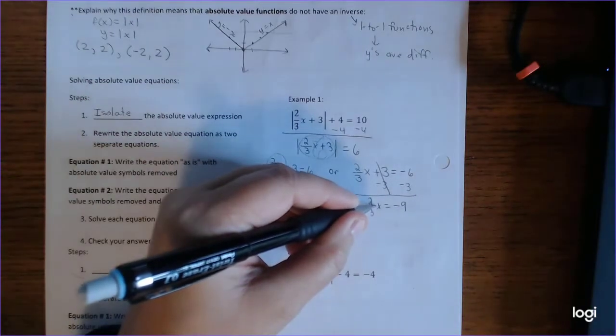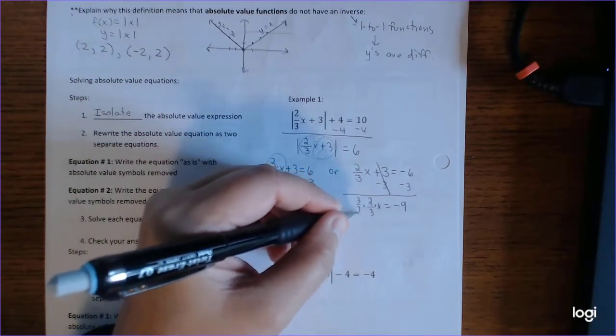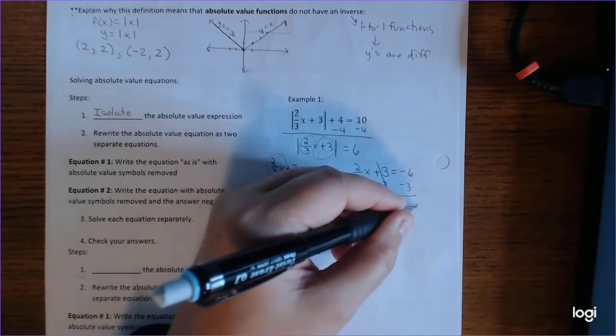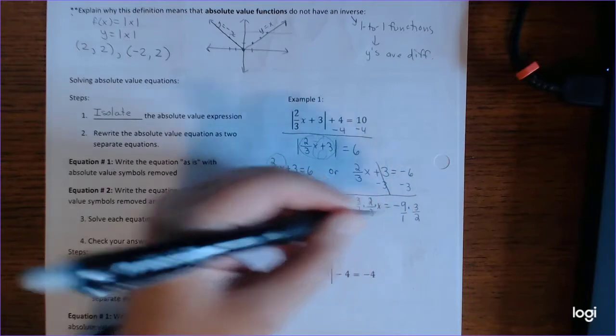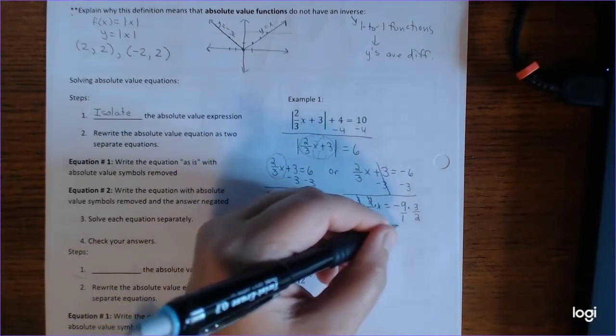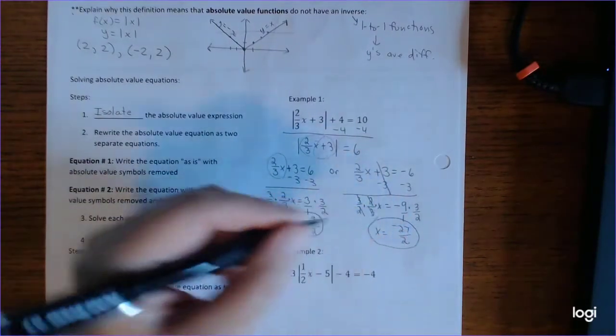You want to get x by itself or an understood 1 here, so multiplying by the reciprocal of 2/3 on this side gets rid of that fraction, and whatever you do to one side, do the other. So you get x equals -27/2. So those are both valid answers.